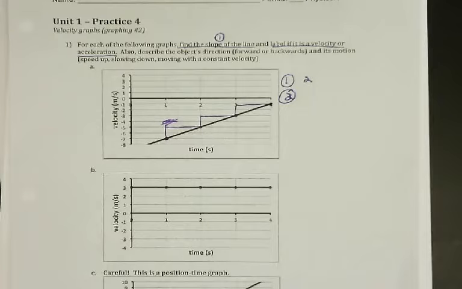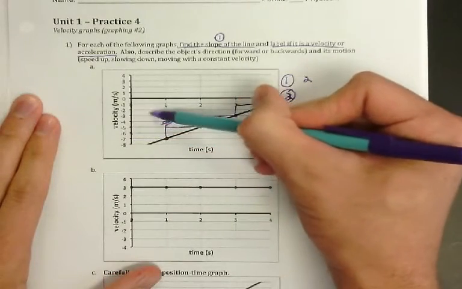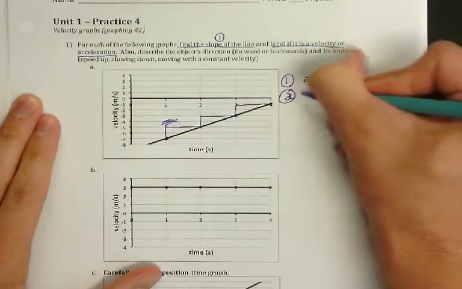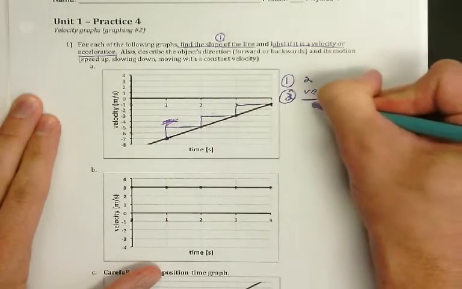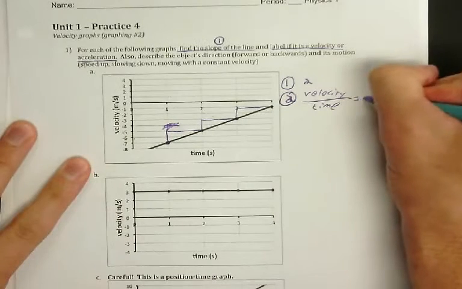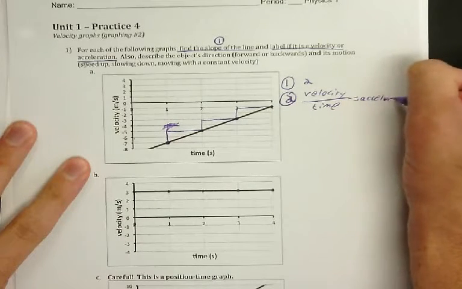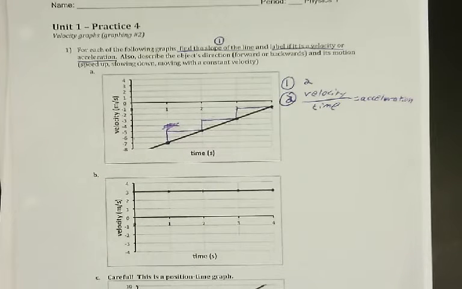So rise over run is change in y over change in x. The change in y is velocity, divided by the change in x, which is time. So it's velocity over time. Well, what concept is velocity over time? Acceleration. So the slope of these graphs is not velocity. The slope of these graphs is the acceleration, which is why we do these kind of graphs. It allows us to find the acceleration.